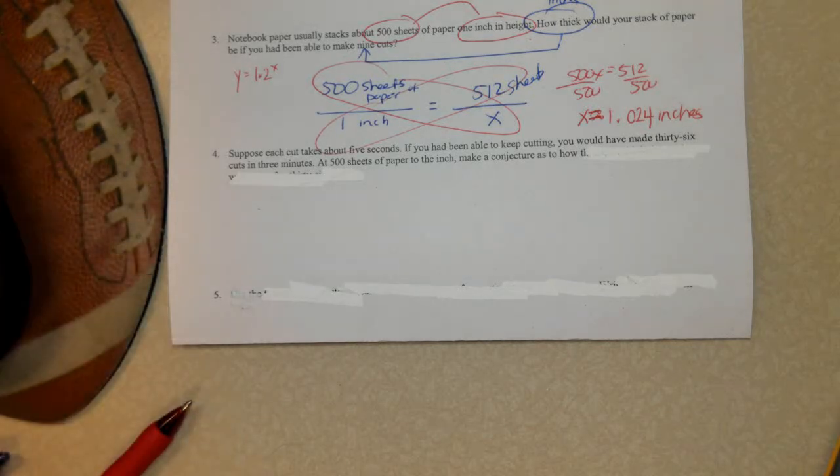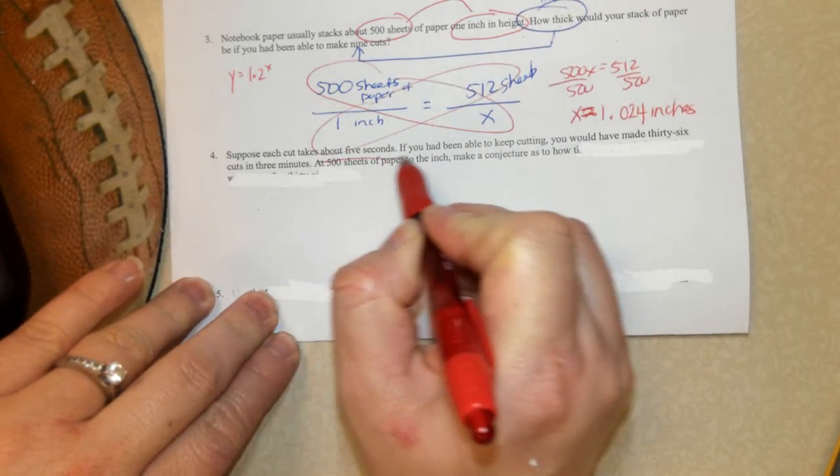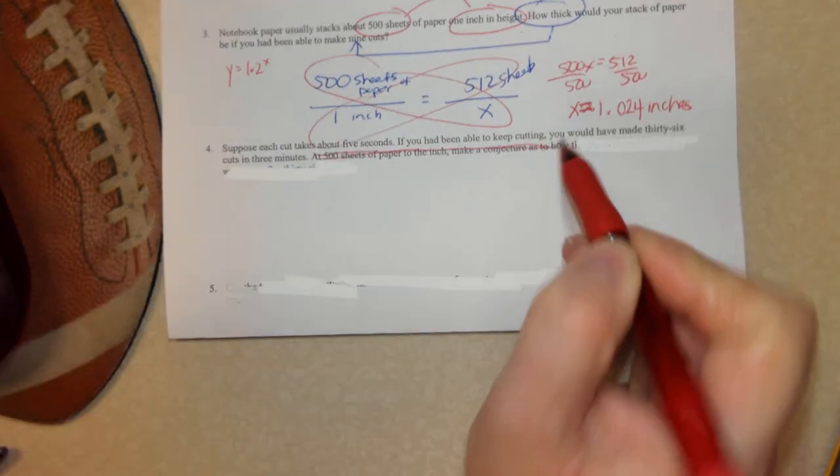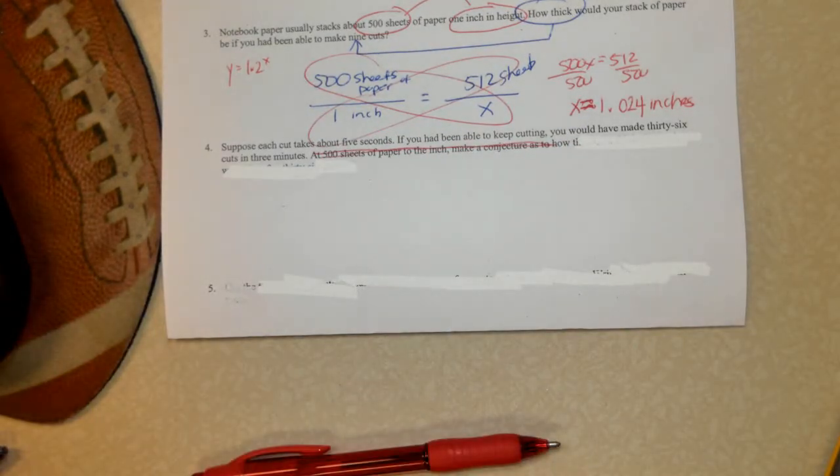You are going to alter number 4. Please change this on your paper. So the very beginning is the same. Suppose each cut takes 5 seconds. If you had been able to keep cutting, you would have made 36 cuts in 3 minutes. That is all currently on your paper. Now here's the new part. I'd like you to cross out anything after that point and write this question. Here we go. Working consistently at this pace, how long would it take you to cut 500 sheets of paper?